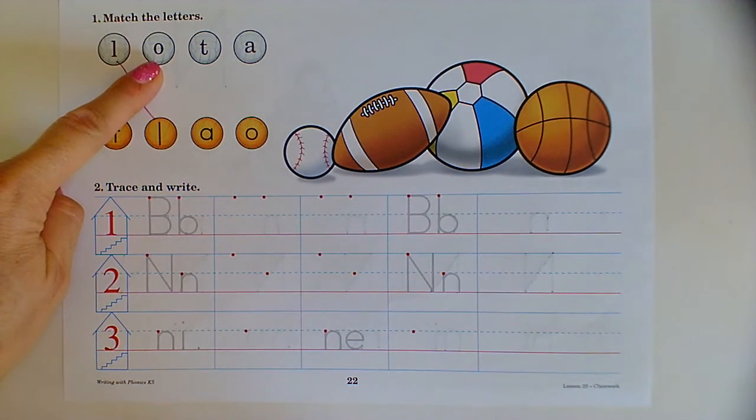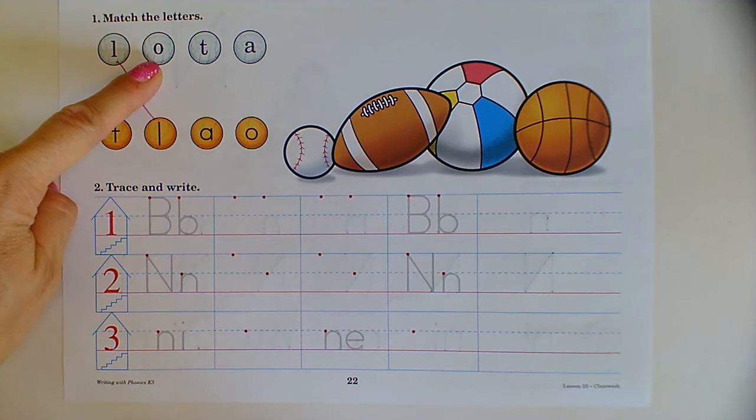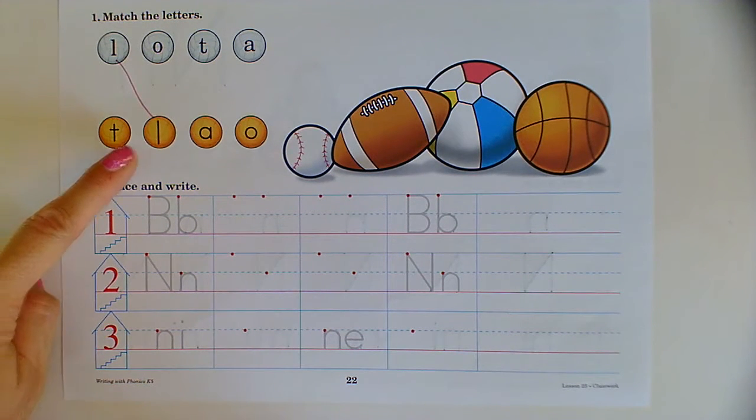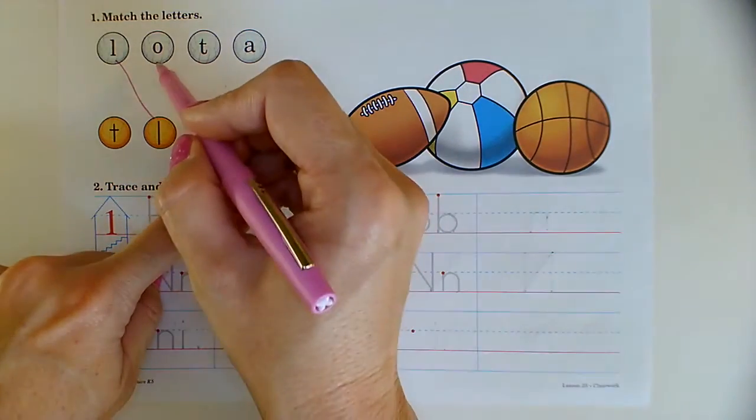My next letter is the letter O. The O says ah. Find the letter O at the bottom. T-A-O.